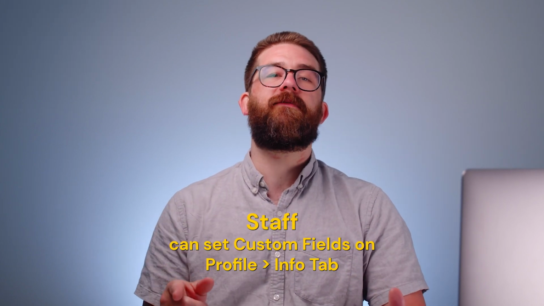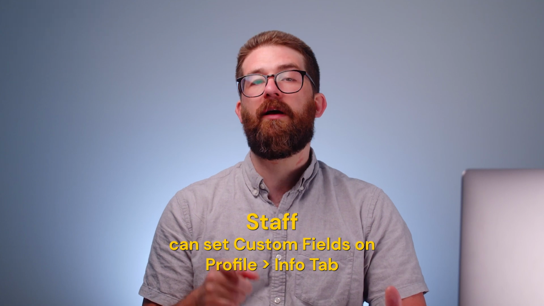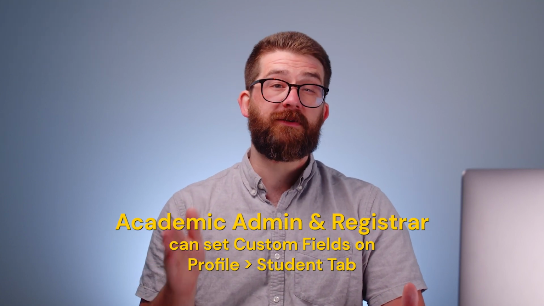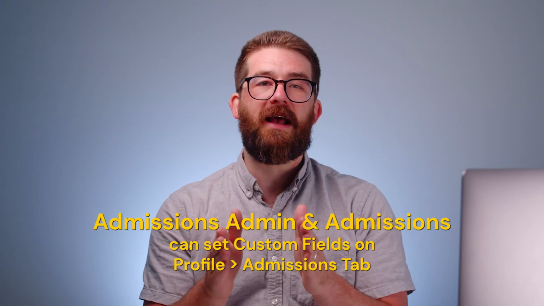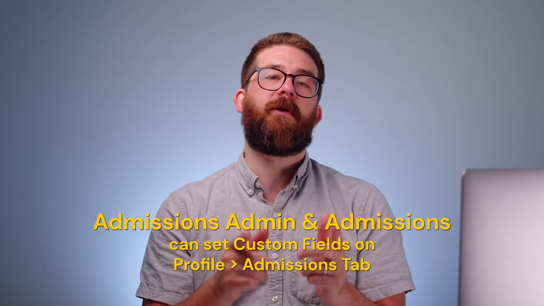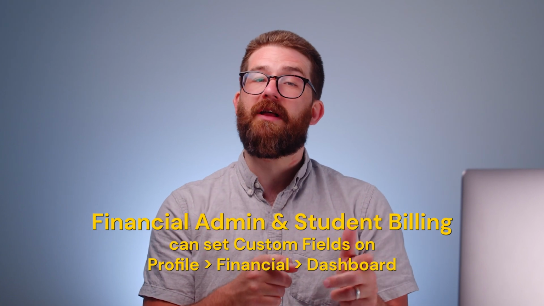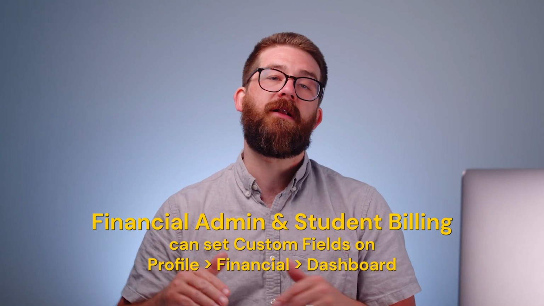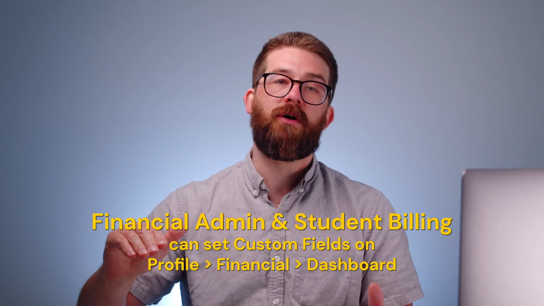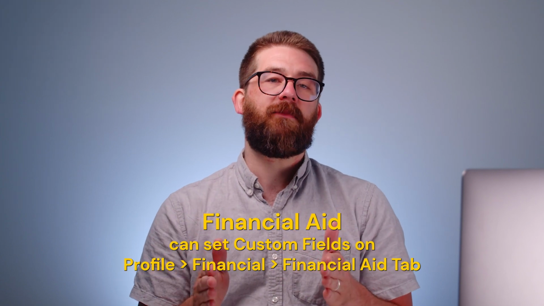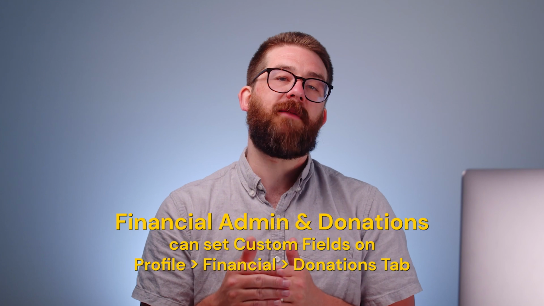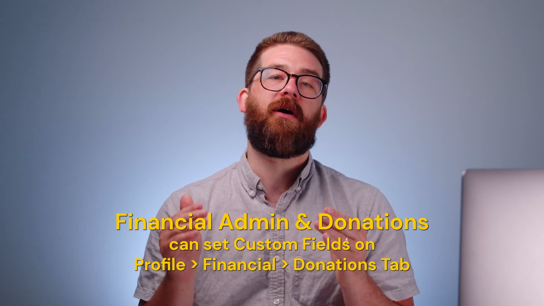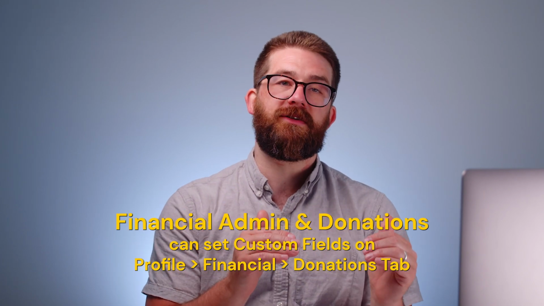Staff can set custom fields on the info tab on a profile. Academic admins and registrars can set them on the student tab on a profile. Admissions admins and admissions can set them on the admissions tab. Financial admins and student billing can set them on the financial dashboard. Financial aid can set them on the financial aid tab. And then financial admins and donations can set them on the financial donations tab.